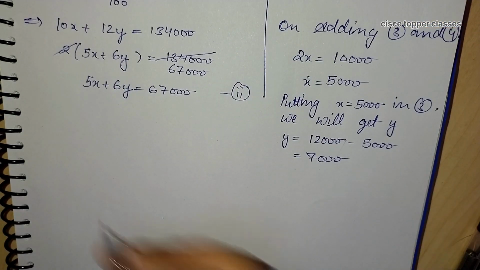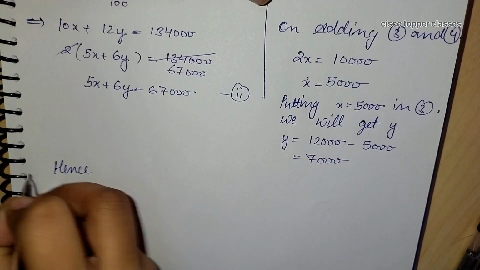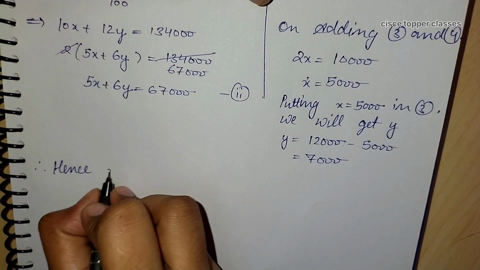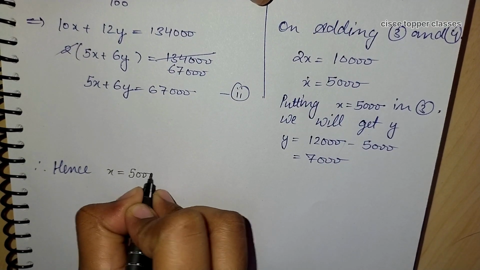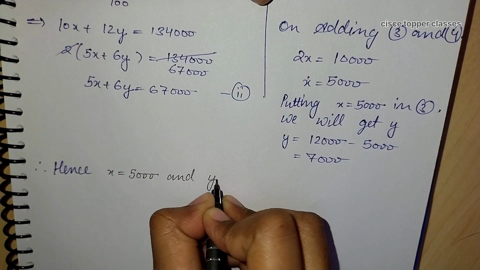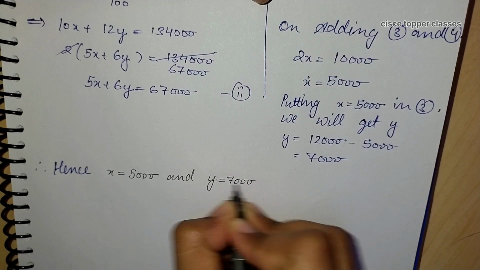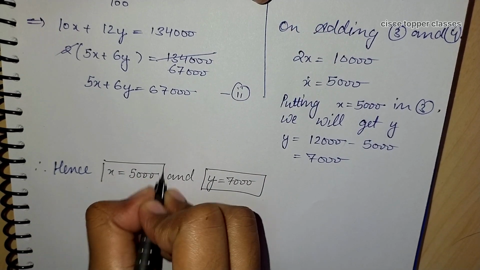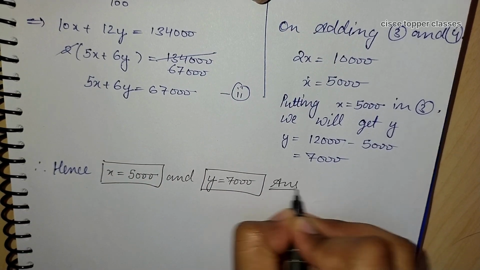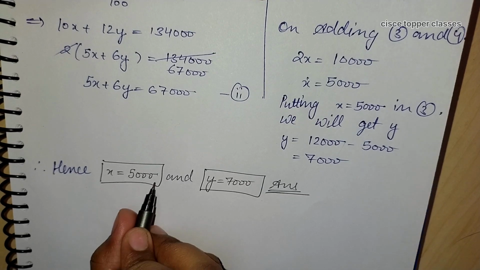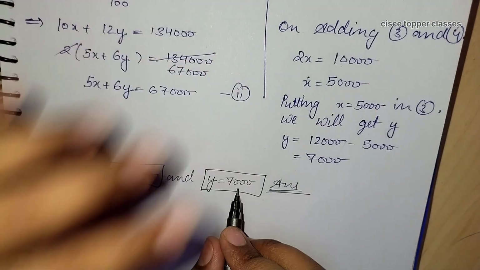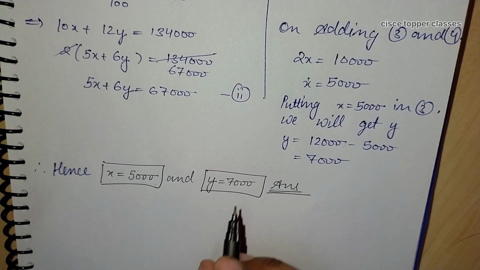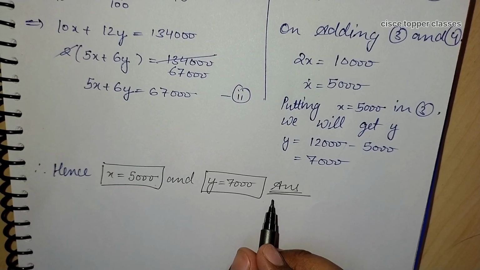Let us write it. Hence, x is equal to 5000 and y is equal to 7000 is the final answer here in this question. So firstly, he has invested 5,000. Secondly, the second amount which he invested is 7,000. This is the final answer here in this question.